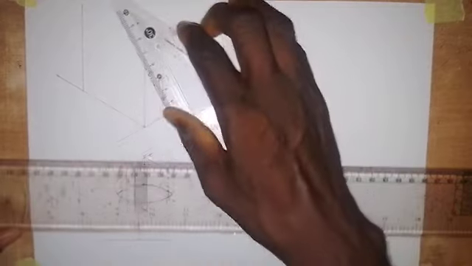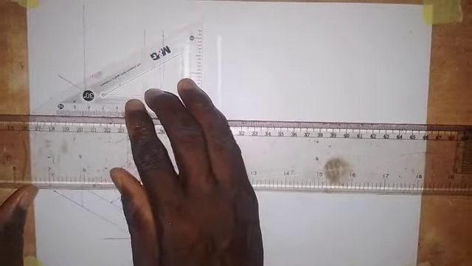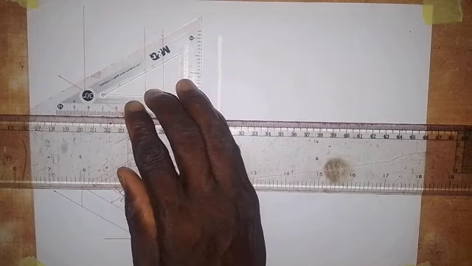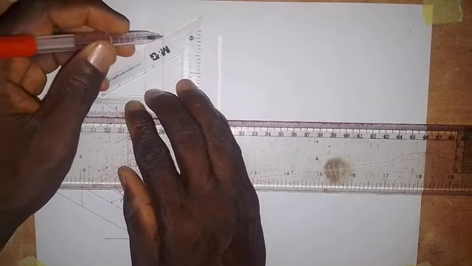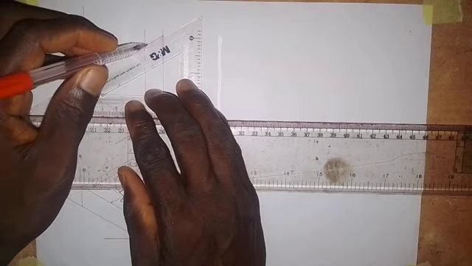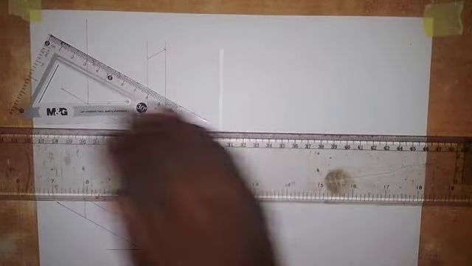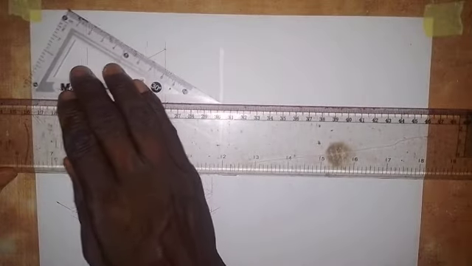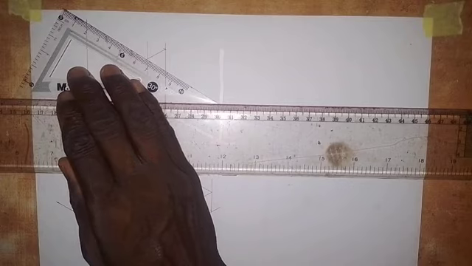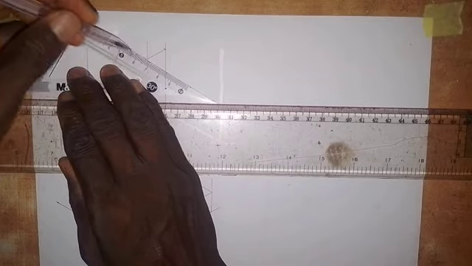Then this 60 that I've measured, I'm going to transfer onto this line. Then I will turn the set square like this, and transfer this point here onto this.